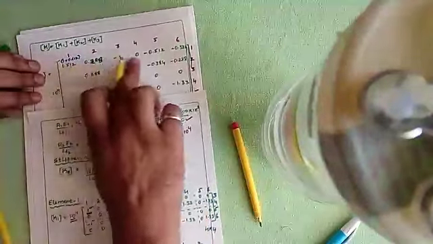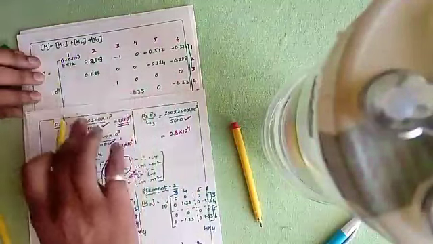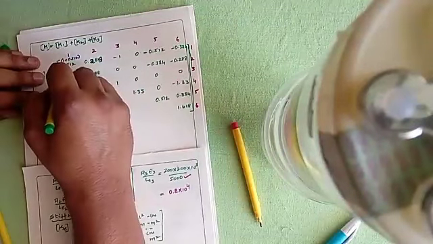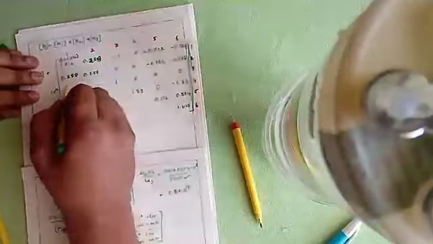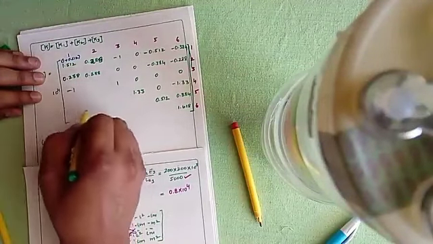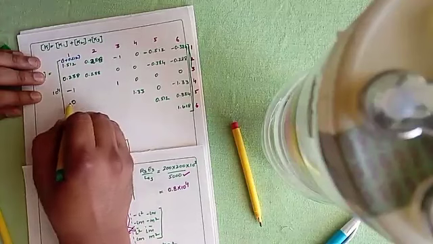Once you have got a row, you can replace the row with the column, because that is a property of your stiffness matrix. 0.288, -1, and this is 0.